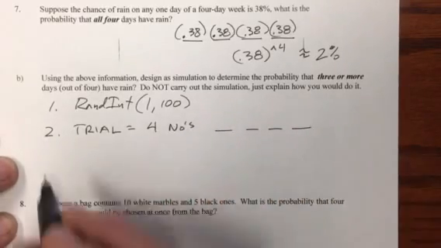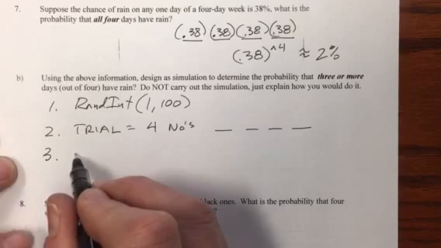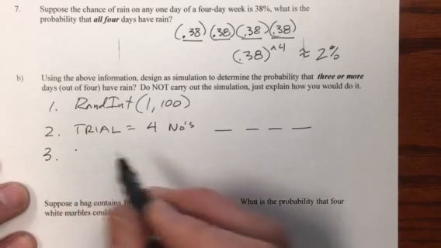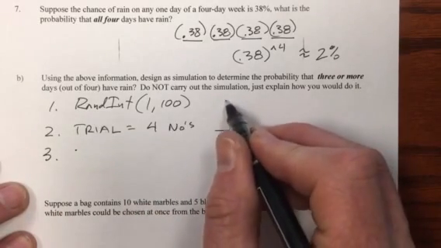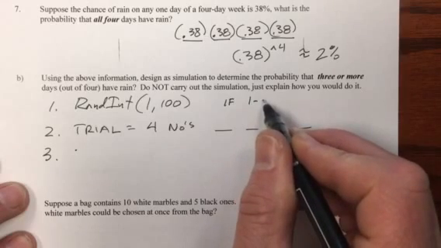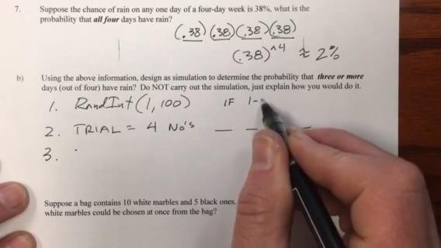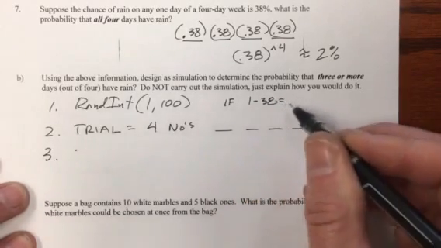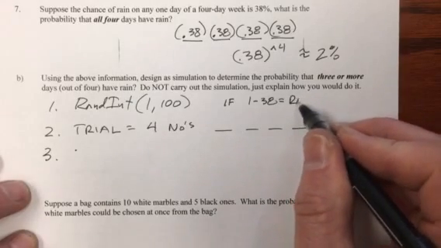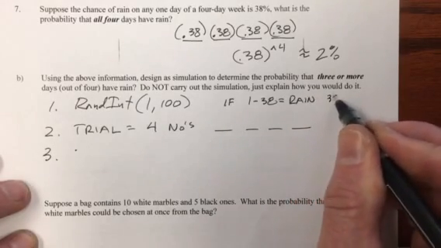You could do 4 numbers. And then we should say, here we can say if 1 through 38, that equals rain. 39 through 100.